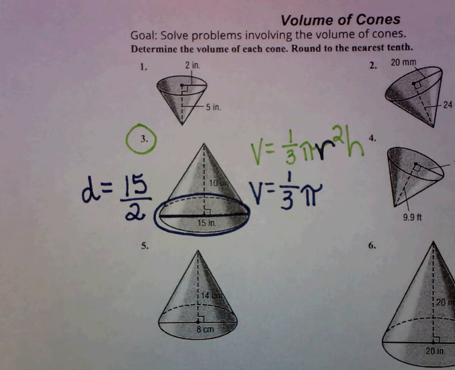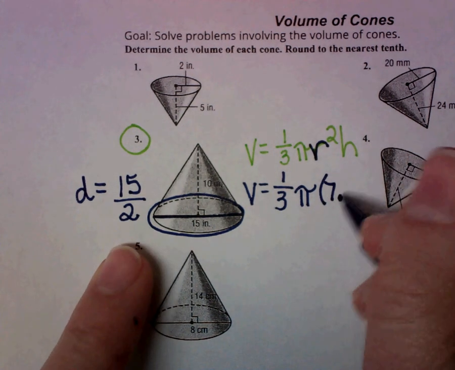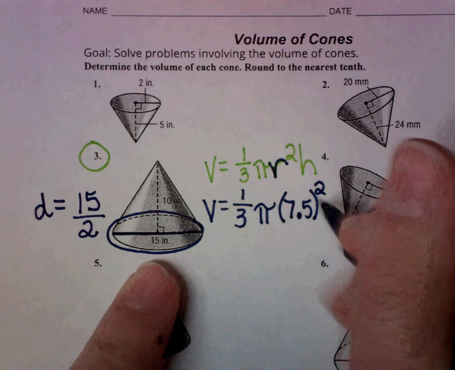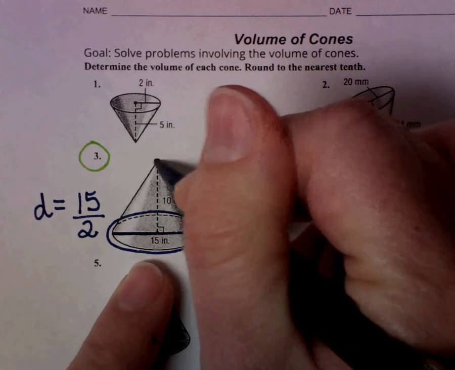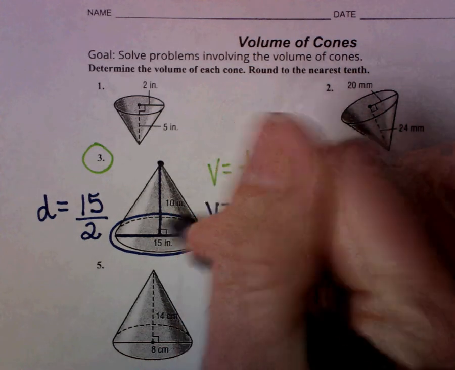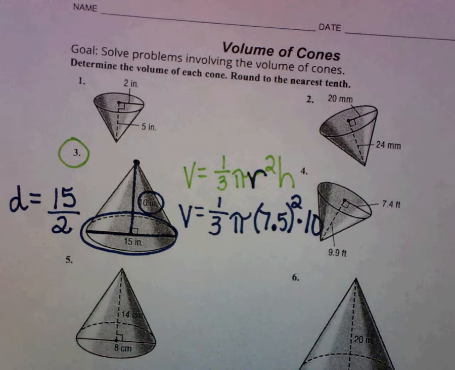So our radius, 15 divided by 2, is 7.5. So I'm going to say 7.5 squared, and then times the height. The height is always from the tip to the center. Notice here that it's 10. So times 10. That's how you should fill in your formula.